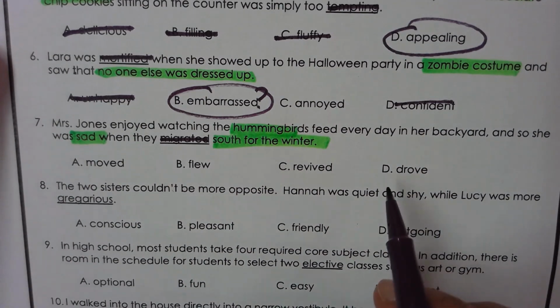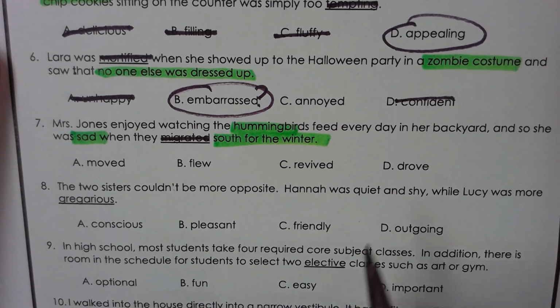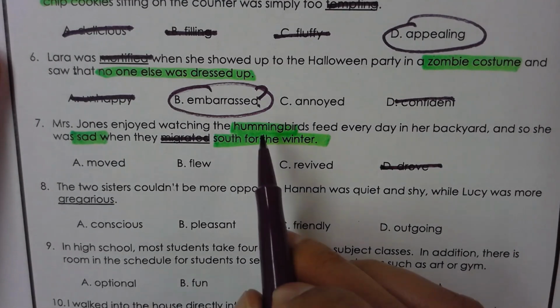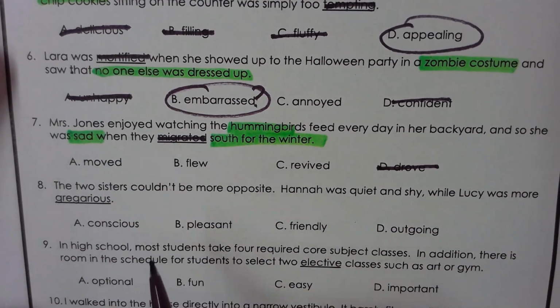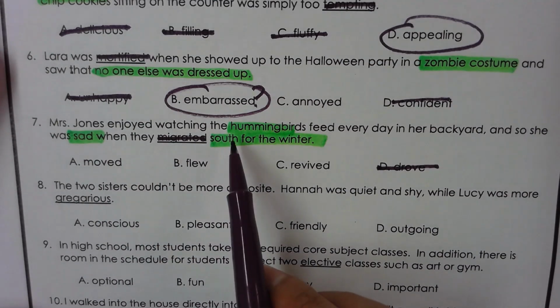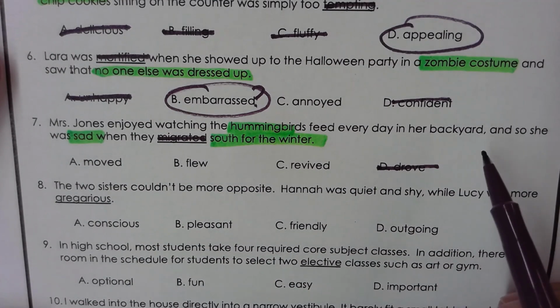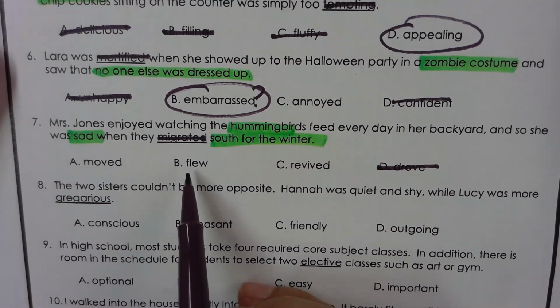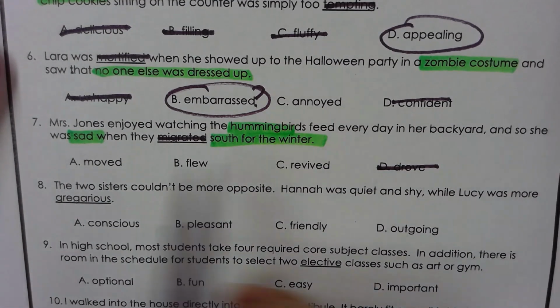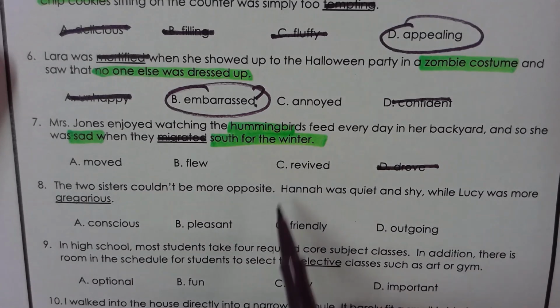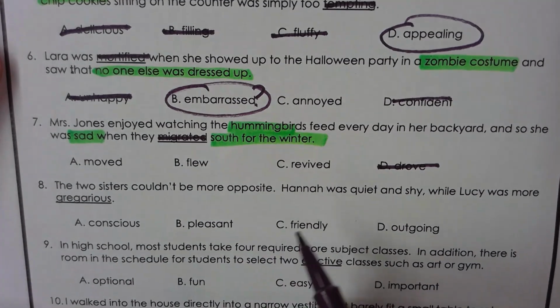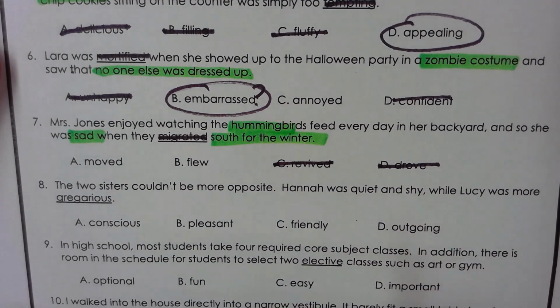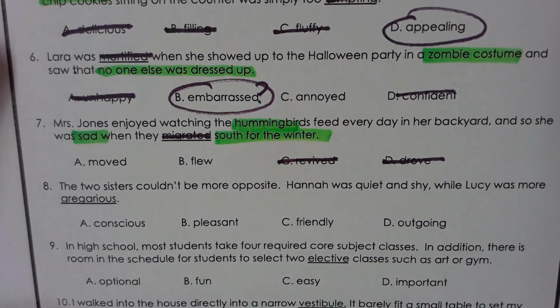Can hummingbirds drive themselves to the south for the winter? No. It's talking about the hummingbirds. So let's plug in moved. Mrs. Jones enjoyed watching the hummingbirds feed every day in her backyard, and so she was sad when they moved south for the winter, and so she was sad when they flew south for the winter, and so she was sad when they revived south for the winter. We can eliminate revived. It's not dealing with them coming back to life. It's either moved or flew.